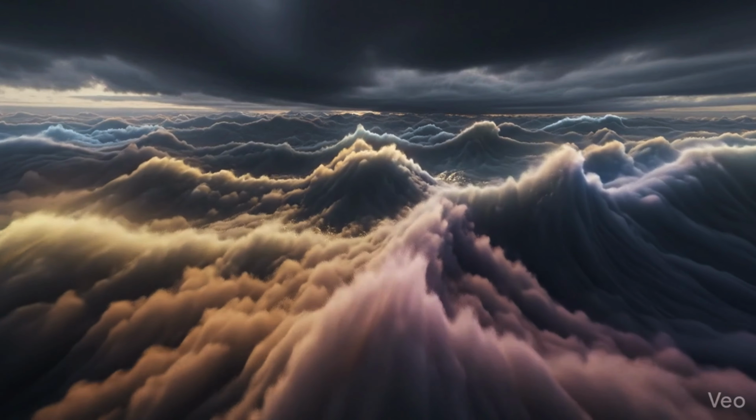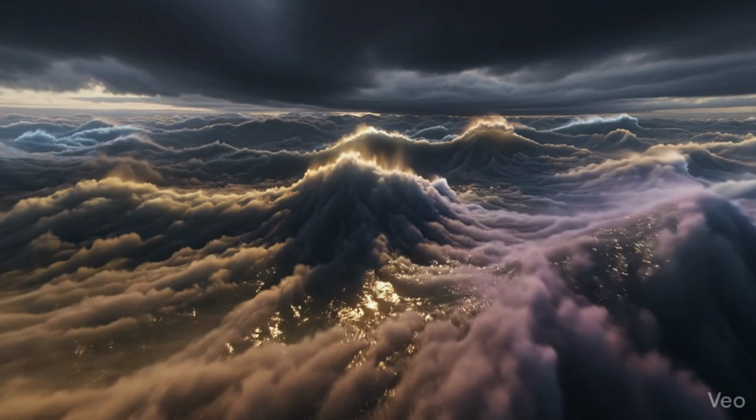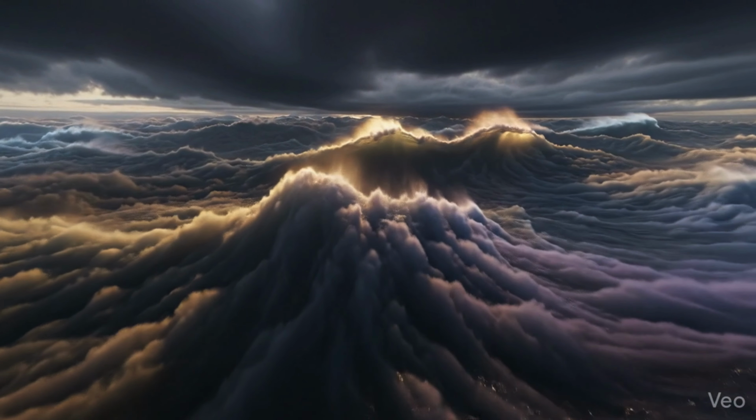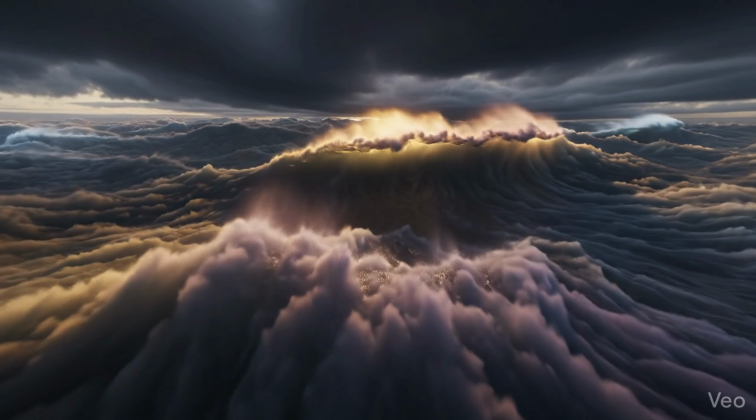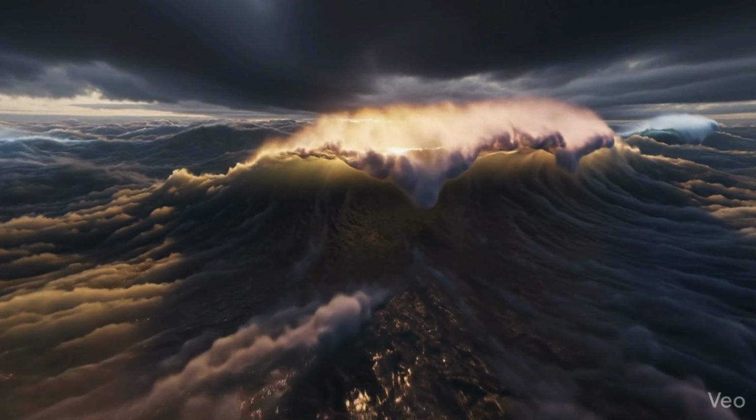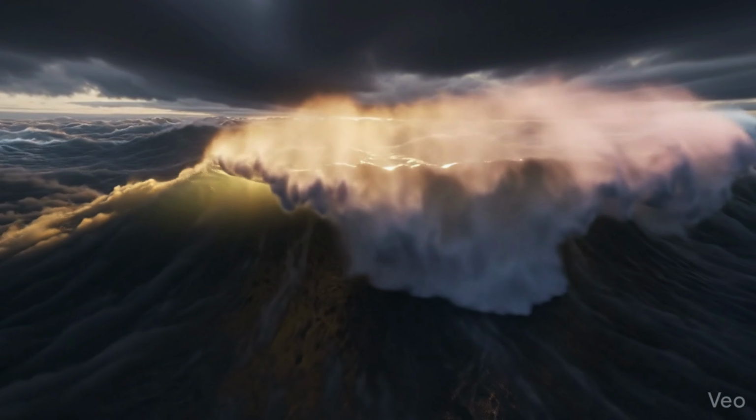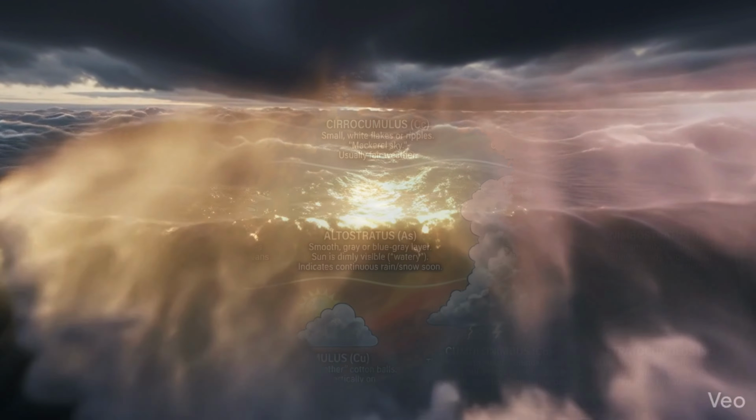It looks like the surface of a rough ocean seen from below, chaotic, rolling, almost violent in its texture. The formation is still debated. Wave action in storm outflows?